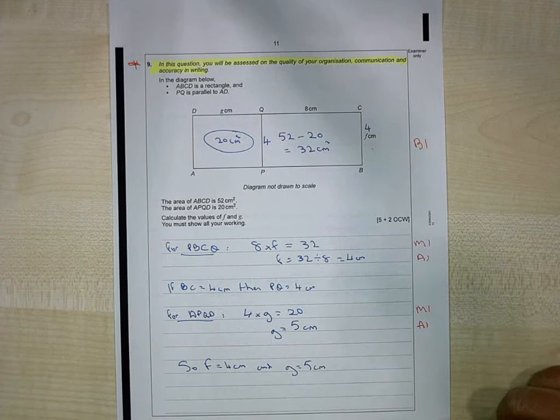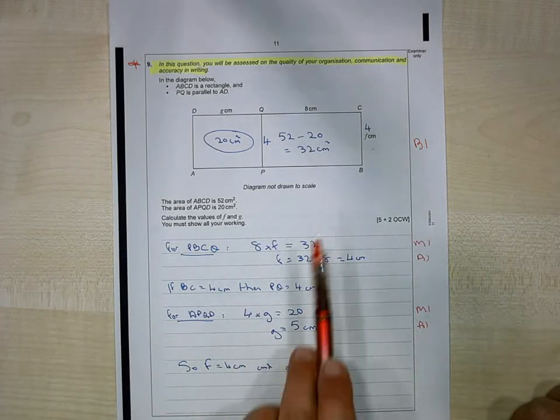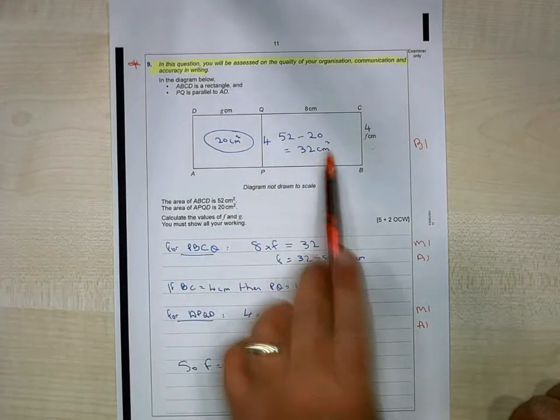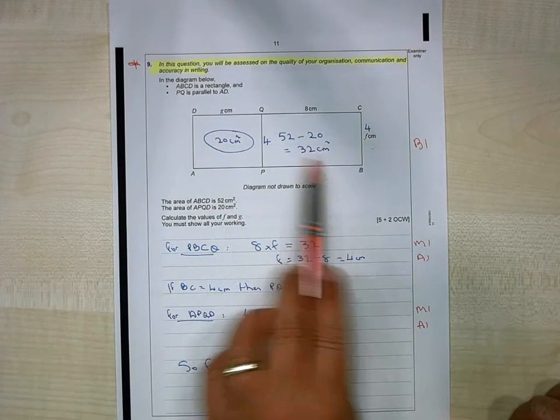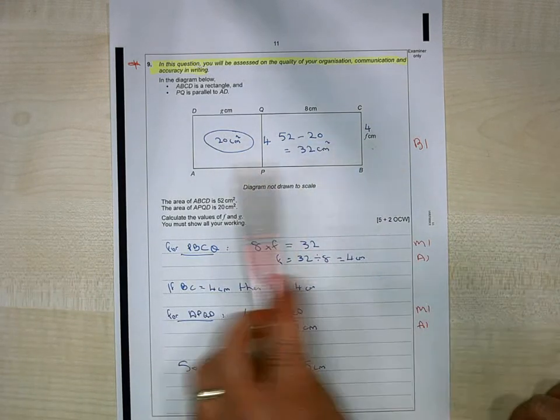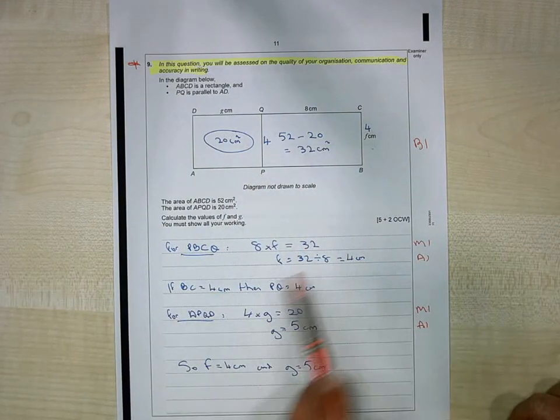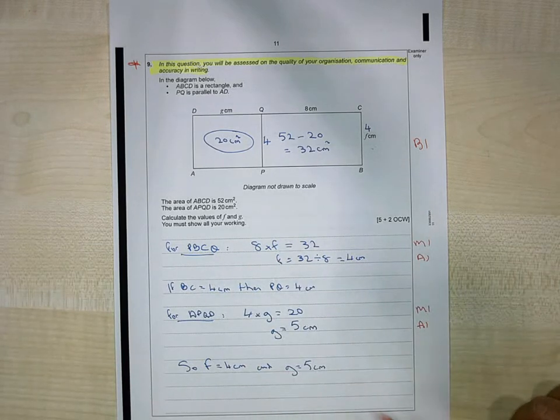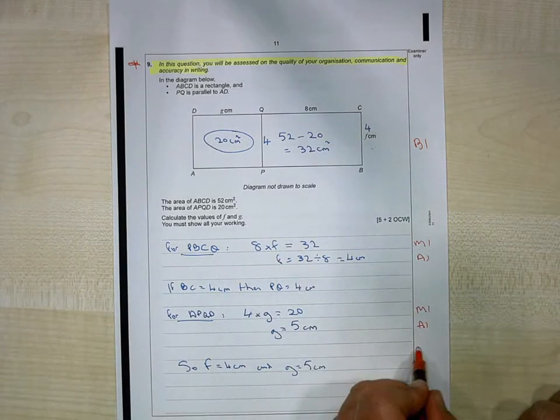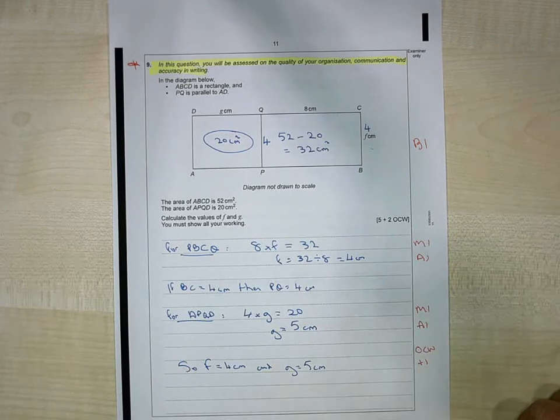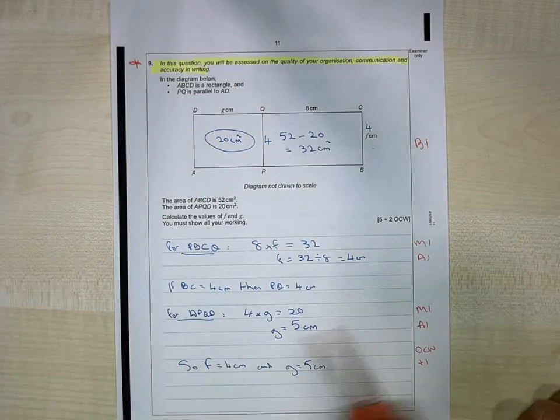And then your OCW, 1 is for just being organized. Annotating your diagram is fine. Okay, so putting that up there is part of your organized work, and then separating out 2 rectangles and a conclusion. And then the other mark is for consistent units, area centimeters squared, lengths centimeters.